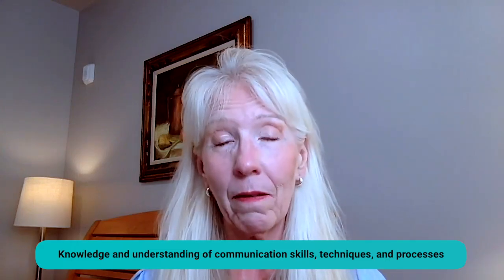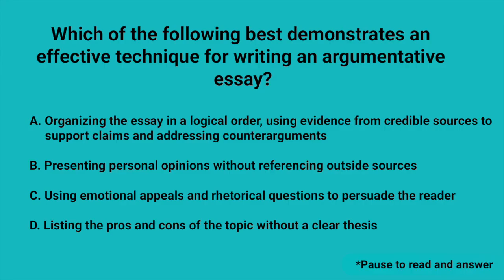Next is knowledge and understanding of communication skills, techniques, and processes. You'll apply techniques for writing different types of texts, such as narratives, arguments, and expository essays. The exam will assess your ability to plan, revise, and edit writing to enhance clarity and cohesion. You'll also need to demonstrate how to integrate digital media into written texts and presentations.